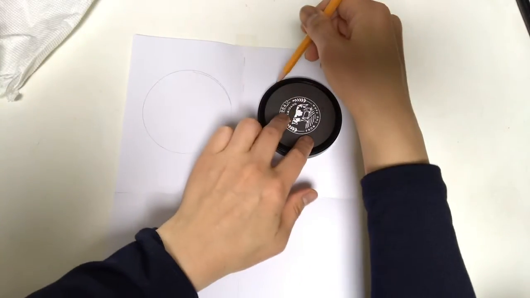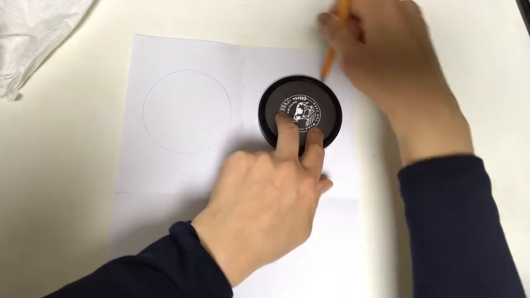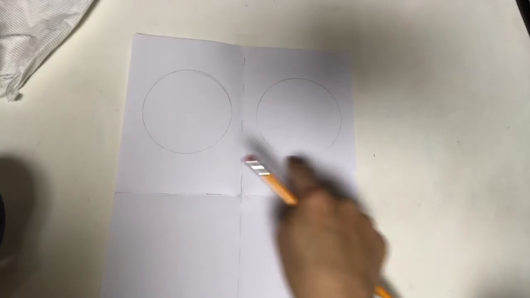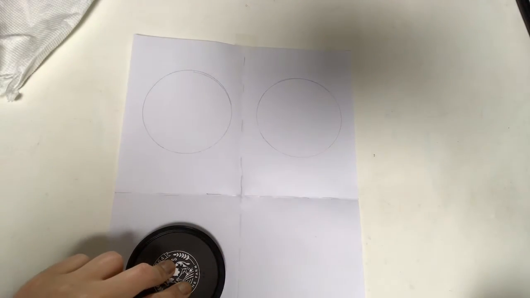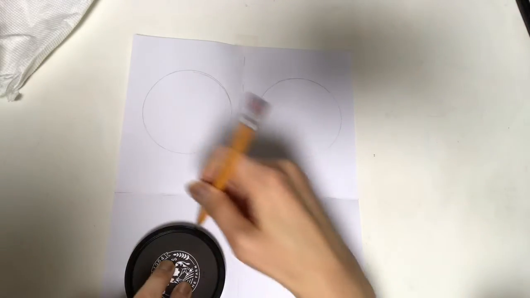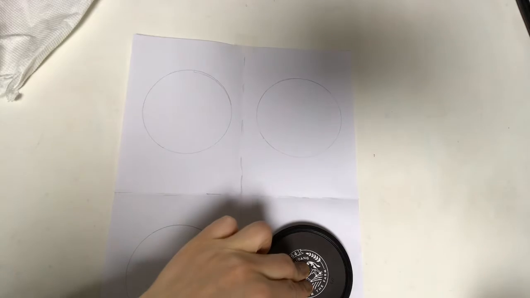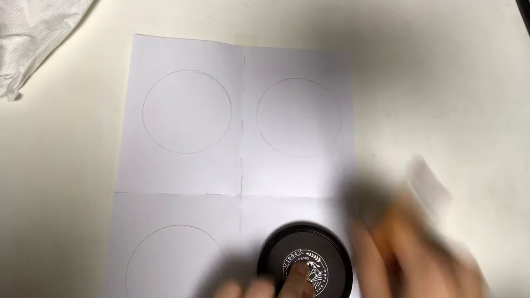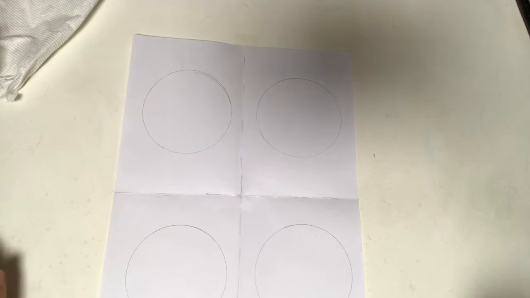So we are going to create the circle shape. Then you go one more. Make sure that all the circular shapes are the same size. I'm going to draw four circles in each box, each section. Once you finish, I'm going to grab the colors.